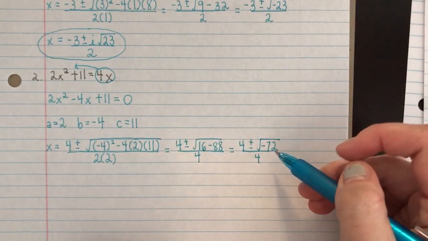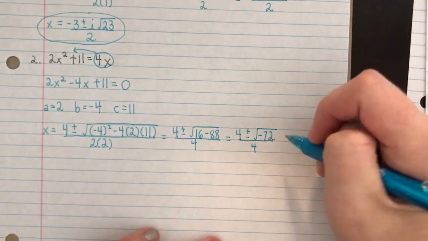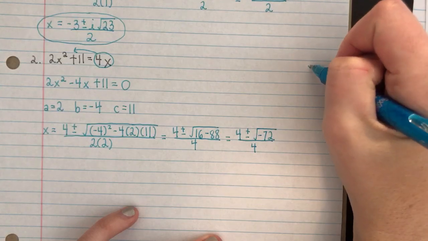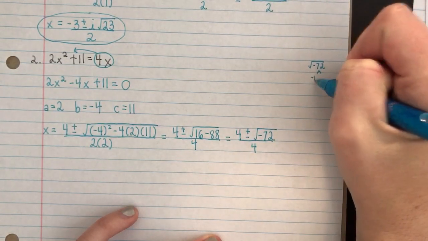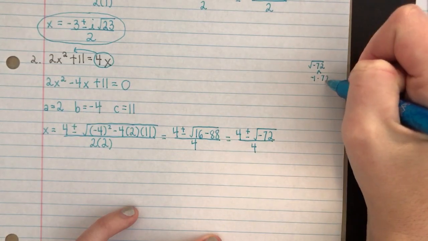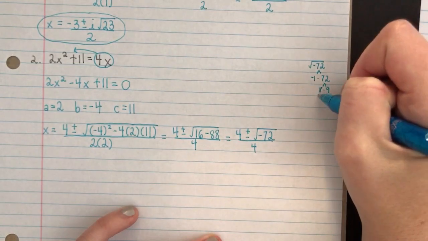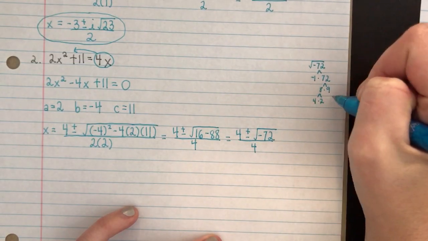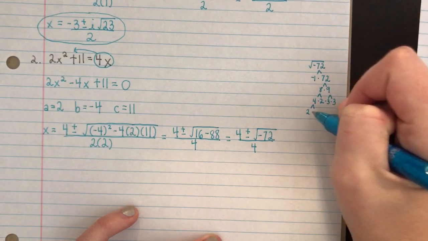72 obviously breaks up further. It's not prime. That number is even. So we're going to come off to the side over here, and we're going to break up negative 72. First step, negative 1 times 72. 72 is 8 and 9. 8 is 4 and 2. 9 is 3 and 3. 4 is 2 and 2.